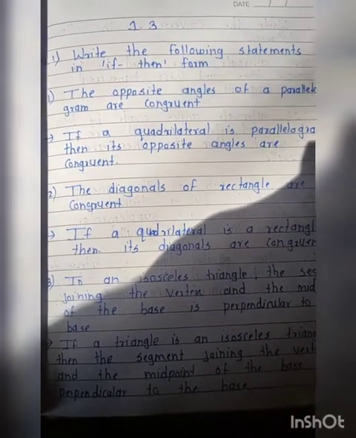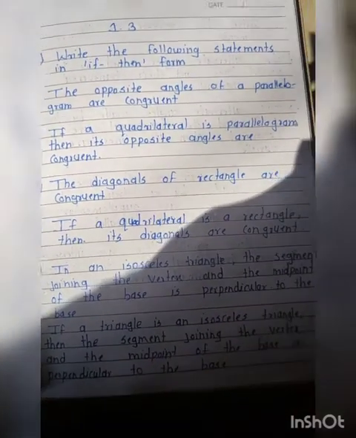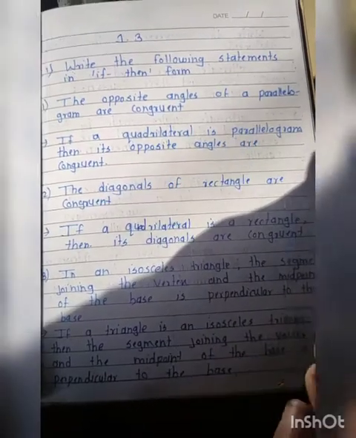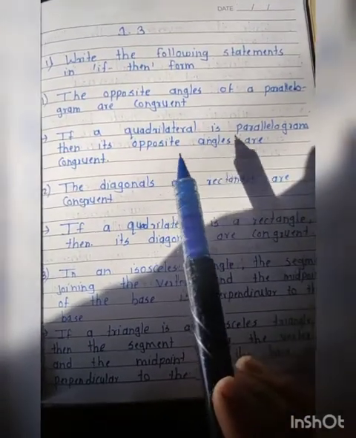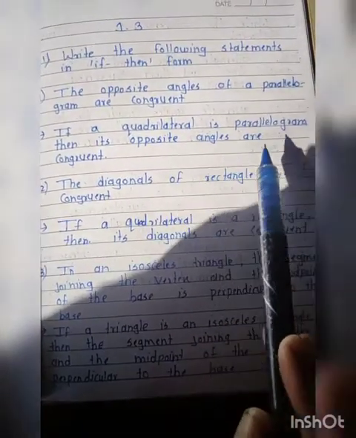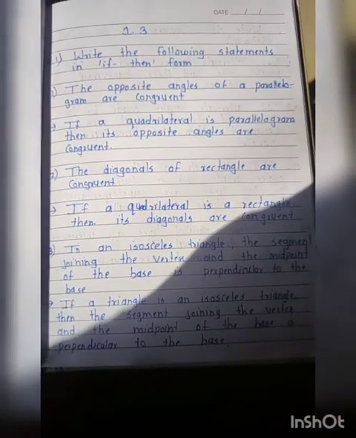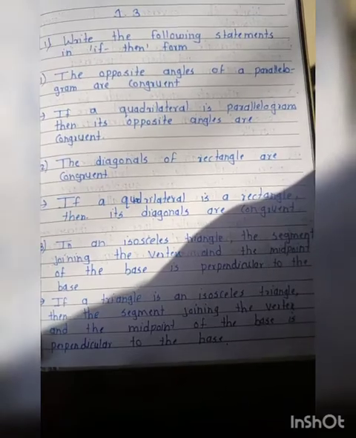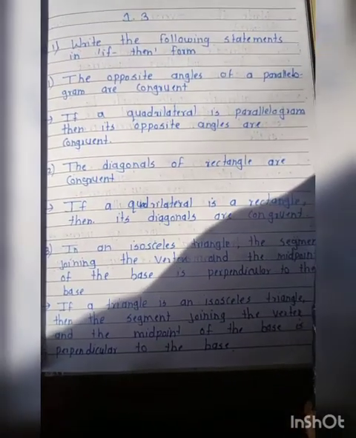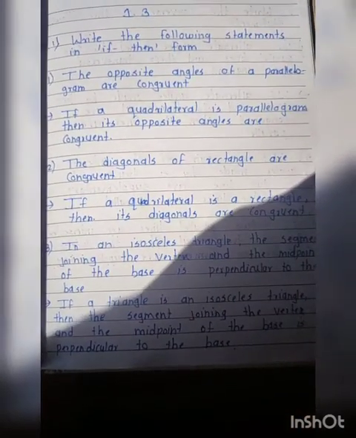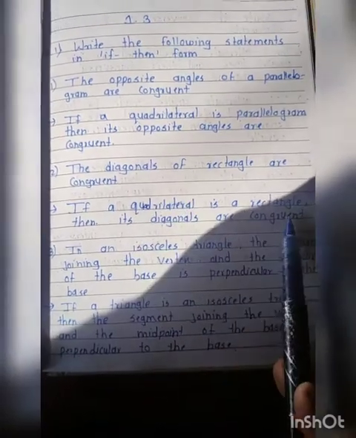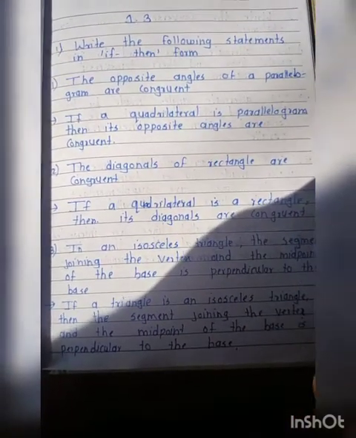We can write the converse of this statement also. If the opposite angles of a quadrilateral are congruent, then it is a parallelogram. Now second question: the diagonals of a rectangle are congruent. If a quadrilateral is a rectangle, then its diagonals are congruent.